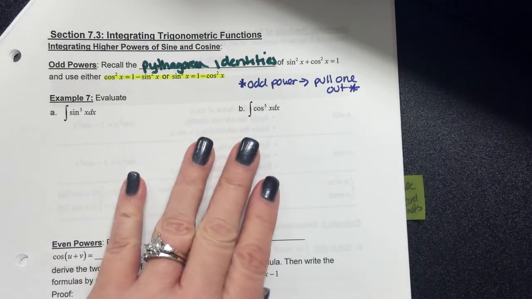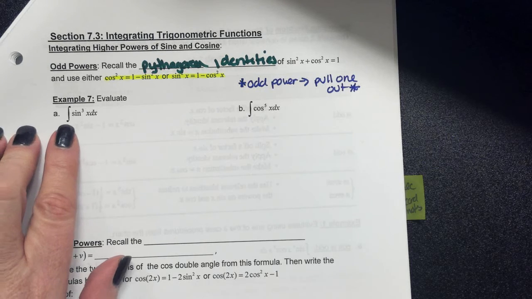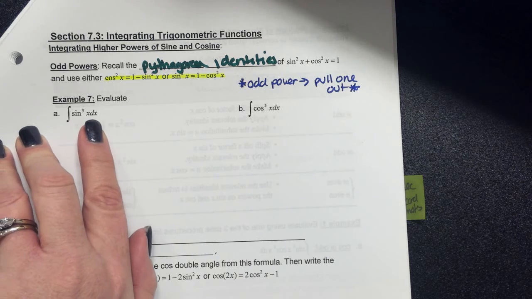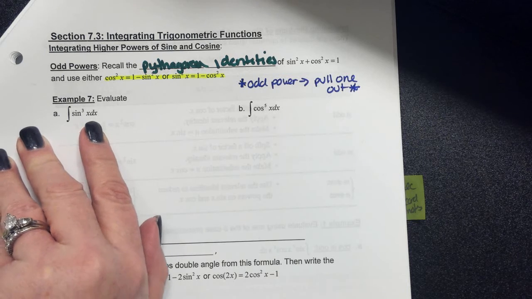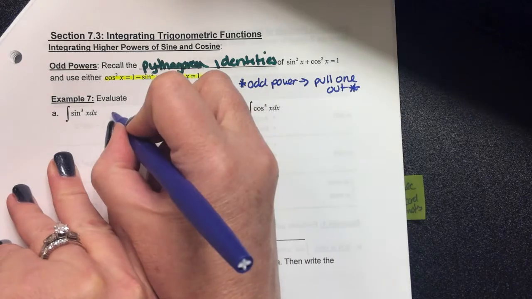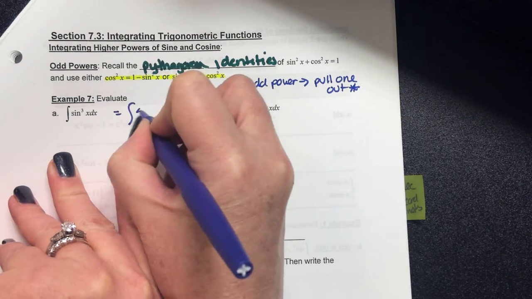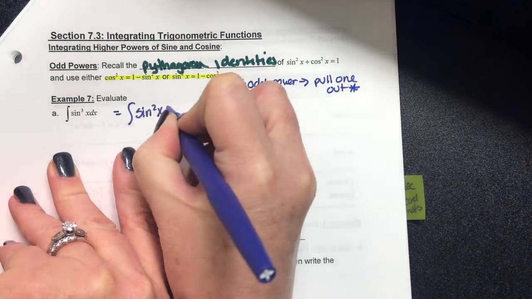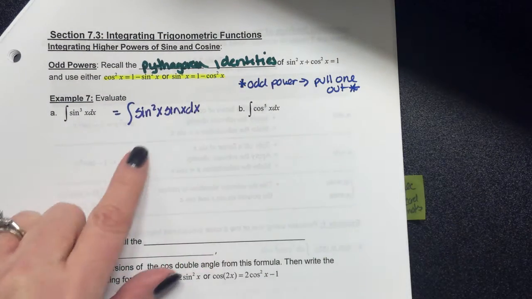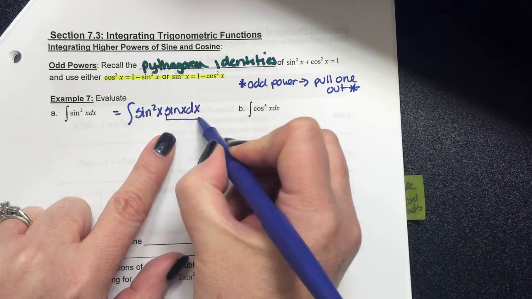So for example, let's take a look at your integral of sine to the third x. What I'm going to do is rewrite my integral so that I have a sine to the third written as one of my powers just being a sine to the first. So I'm going to rewrite this as a sine squared x times a sine x dx. So that's what I mean when I pull one of your factors out.